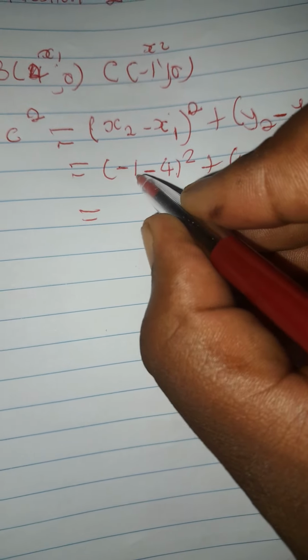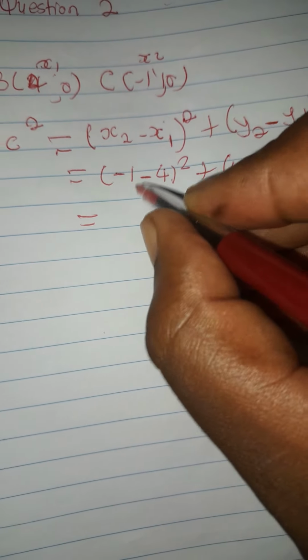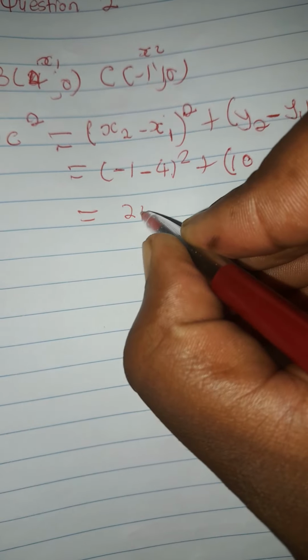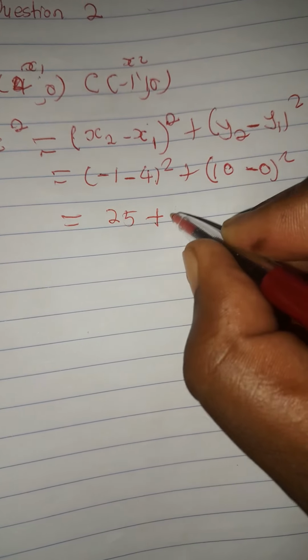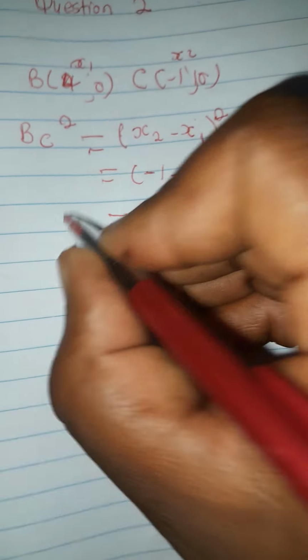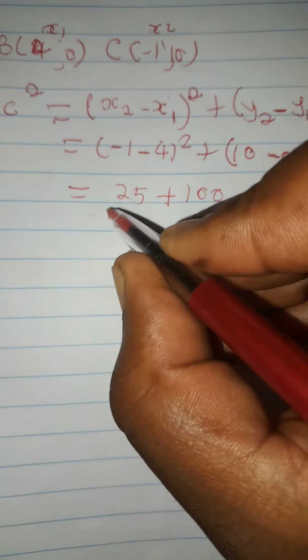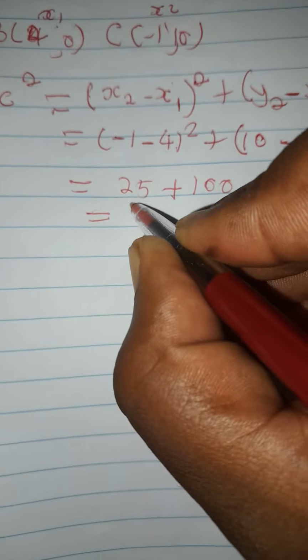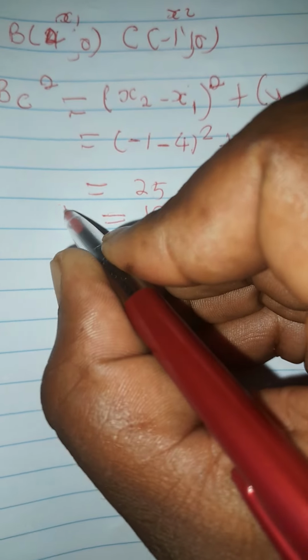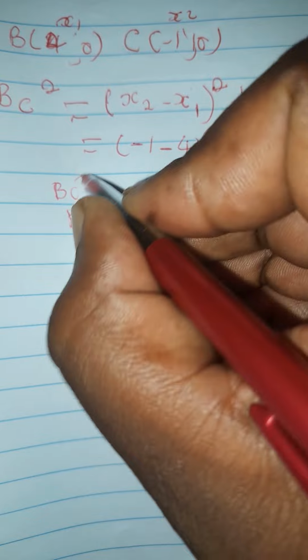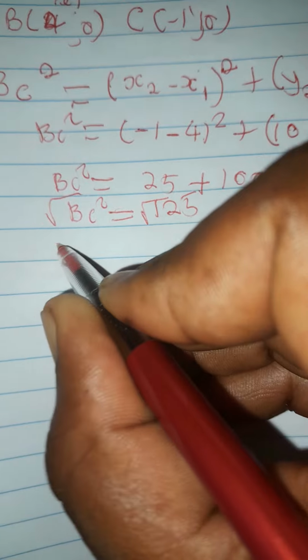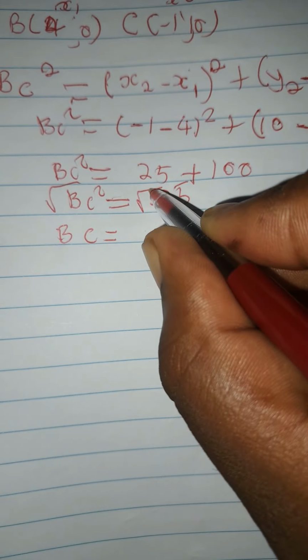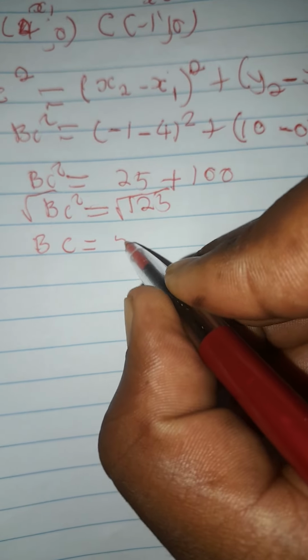So negative 1 minus 4 is negative 5. Negative 5 squared is 25. Then 10 minus 0 is 10. 10 squared is 100. So 25 plus 100 will be 125. So BC squared is 125. Then we root both sides. The square root of BC squared is BC. The square root of 125 will definitely be 5 root 5.